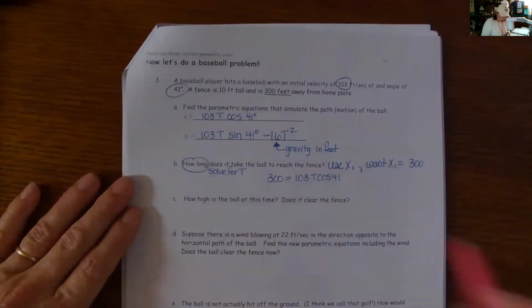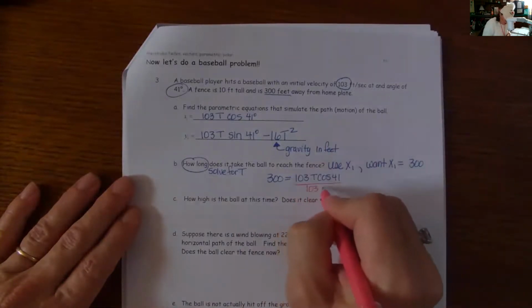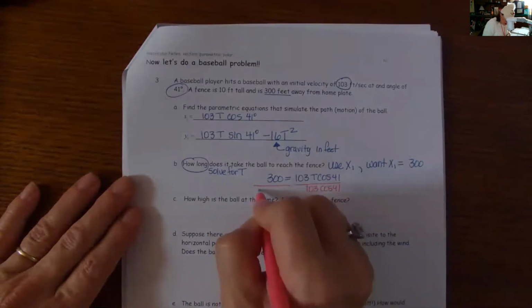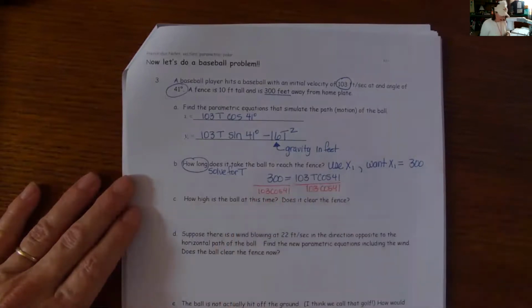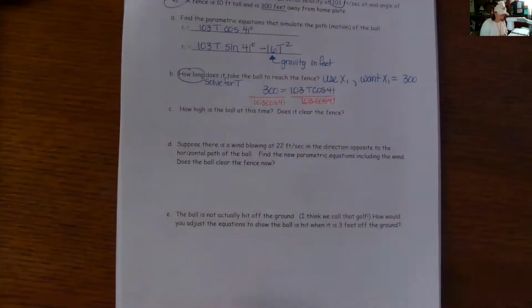And what do we do to get t by itself? So y'all use your fraction button, right? So now this, this, and this are gone.